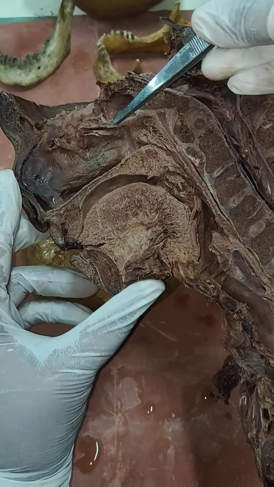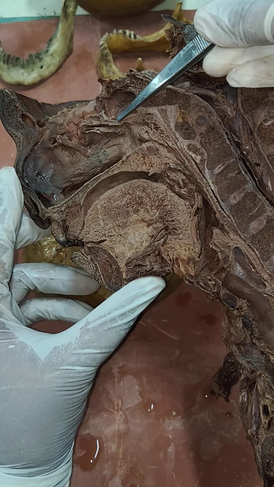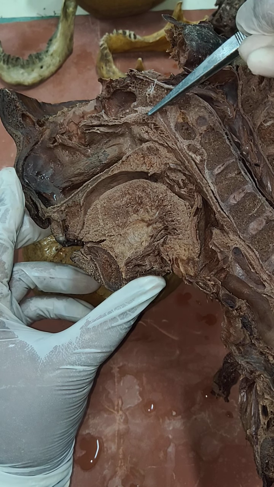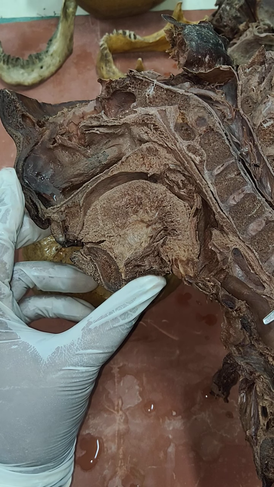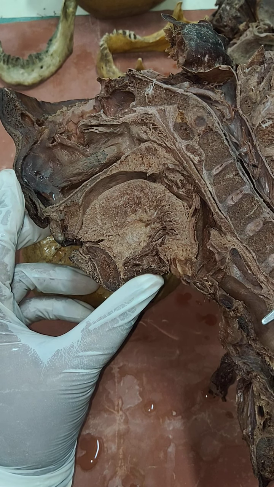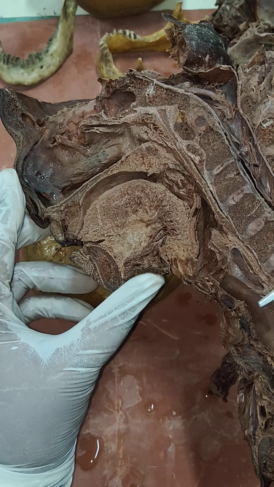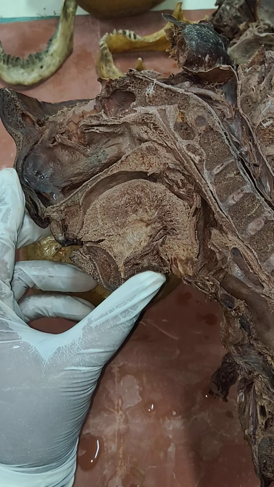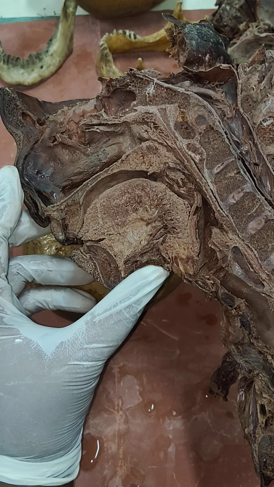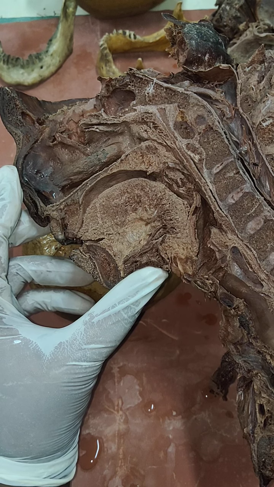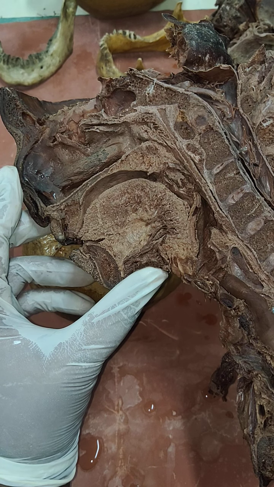So, the upper extent will be the roof of the pharynx, which is the body of the sphenoid bone and the basiocciput. The lower extent will be the lower border of the C6 vertebra and the lower border of the cricoid cartilage. So, now this makes it easier for you to understand the upper end of the esophagus. Where does the esophagus start from? The lower border of the C6 vertebra or the lower border of the cricoid cartilage gives rise to the esophagus.